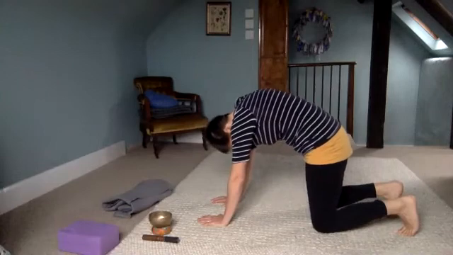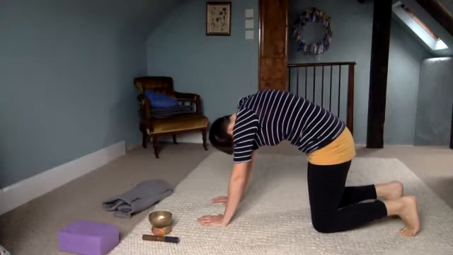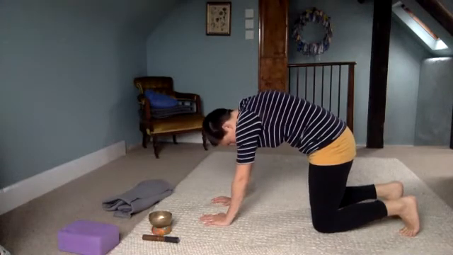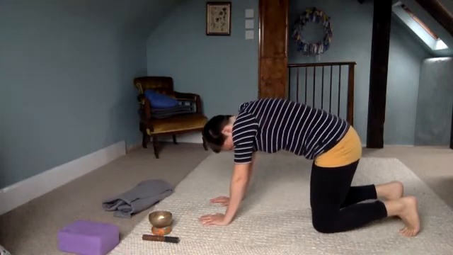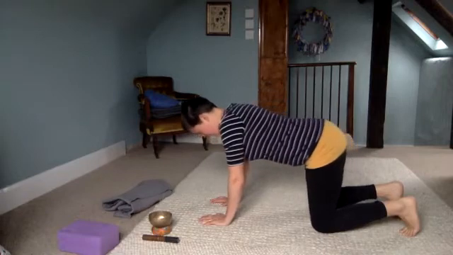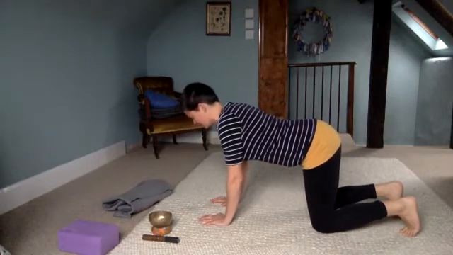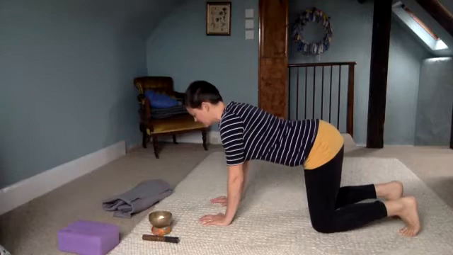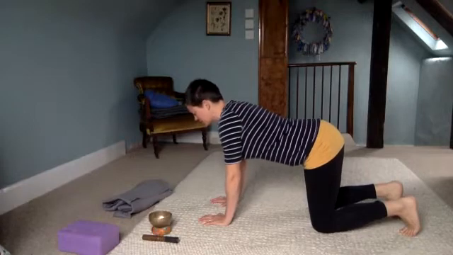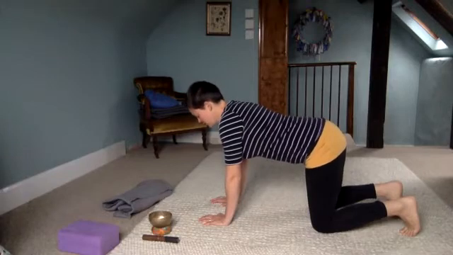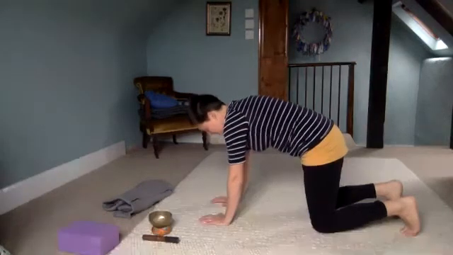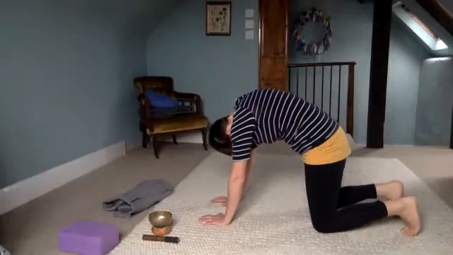So a rounded spine, a heavy head. Relaxing the jaw. And then snaking your way to a gentle arch, heart moving forwards, shoulders sliding back, face floating up. But still nice and broad in the upper back, so we're not dropping into the shoulders here. And then in your own time, let's snake our way between those two shapes.